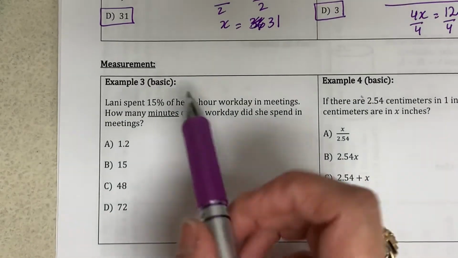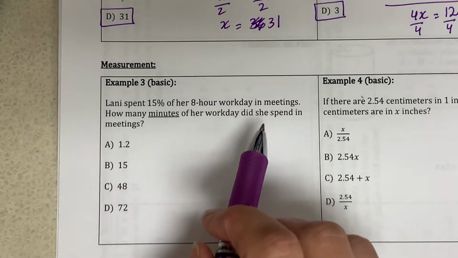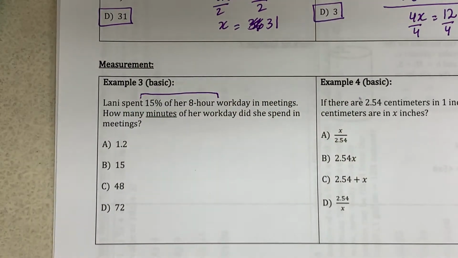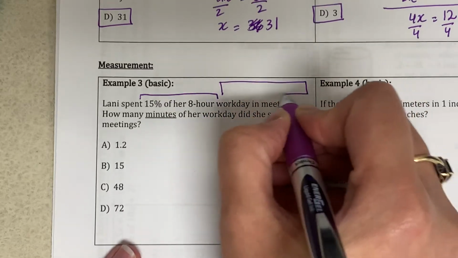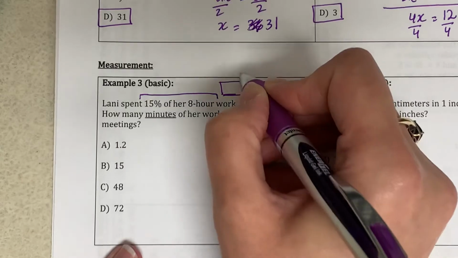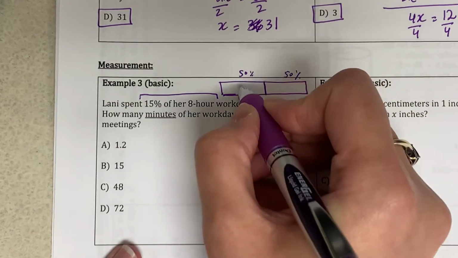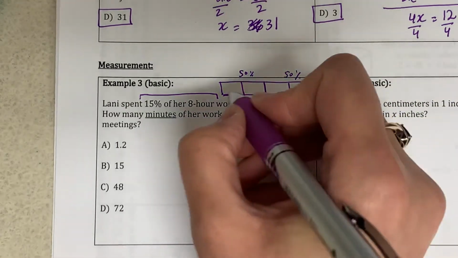All right, next question is, Lenny spent 15% of her 8-hour workday in meetings. So she is spending 15% of her 8 work hours. This is our 8 work hours. 50%, 50%, I can actually make them even smaller, 25, 25.